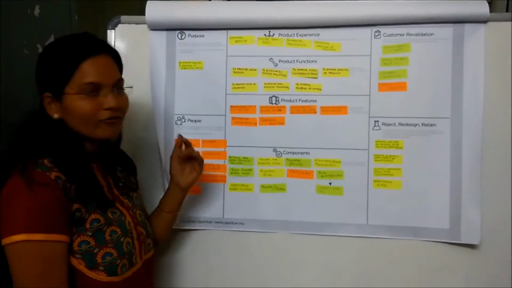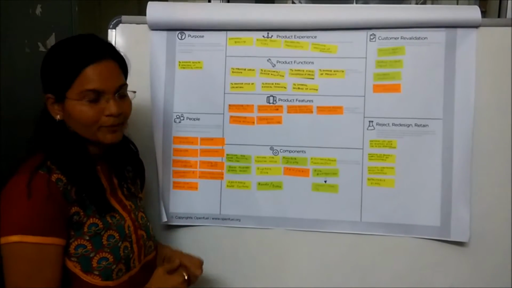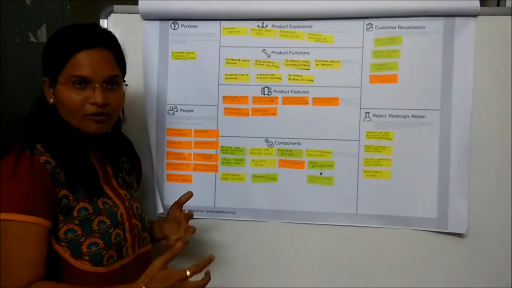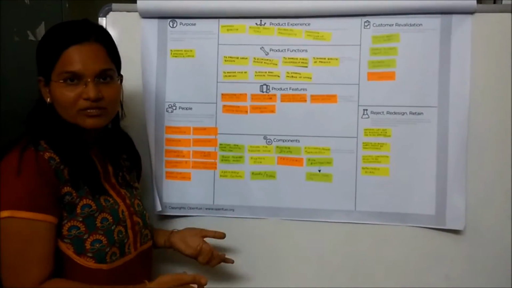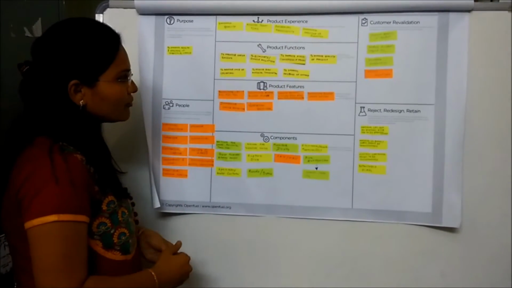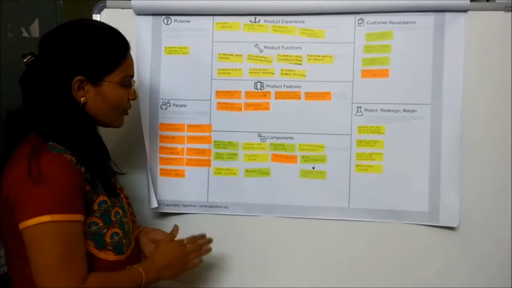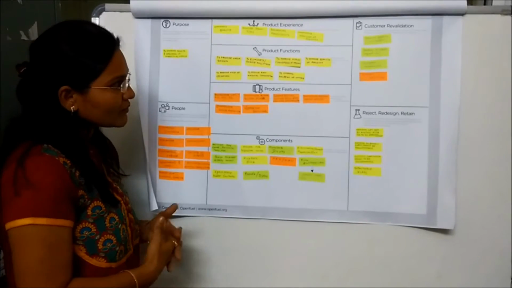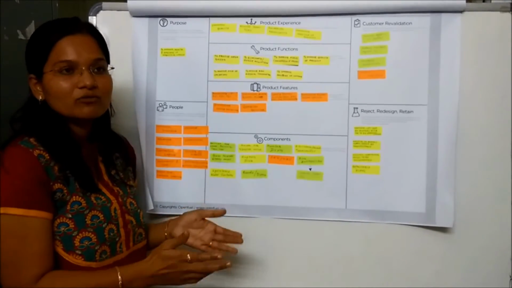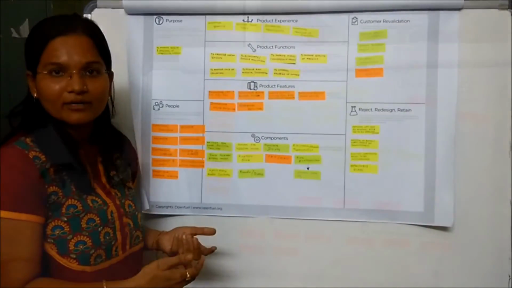The third canvas is the product development canvas. You have to write the purpose: what is the purpose of developing a particular product? Then you write product experience based on the previous history or previous techniques which were being used. Then you write product functions, and then product features based on the functions. Then you may add components of the particular product. You may add customer revalidation, that is, how the customer gives you feedback. Then you may suggest some redesign for your product.